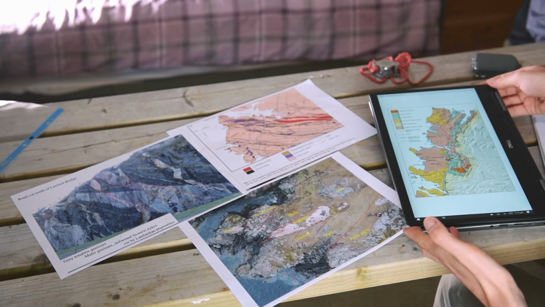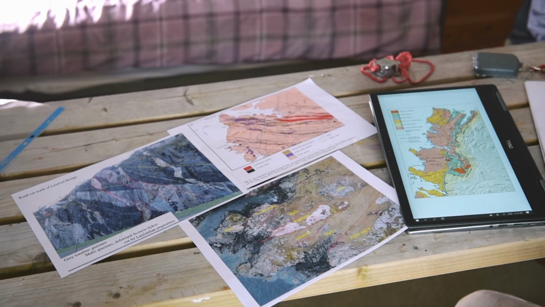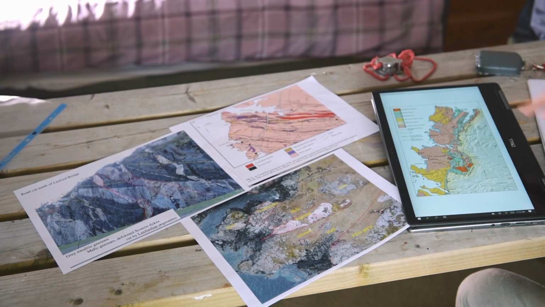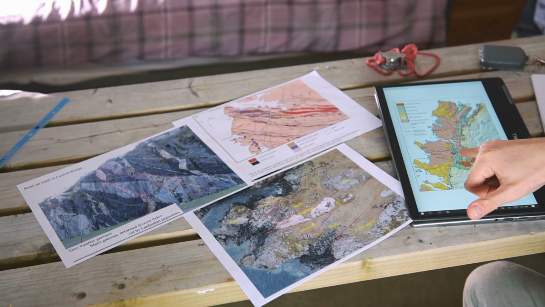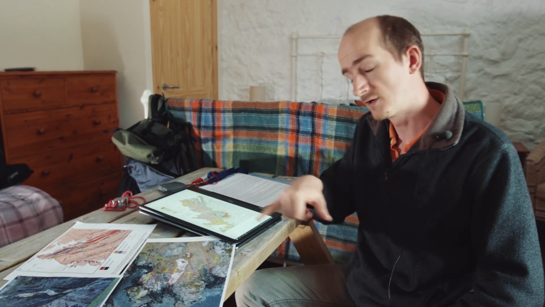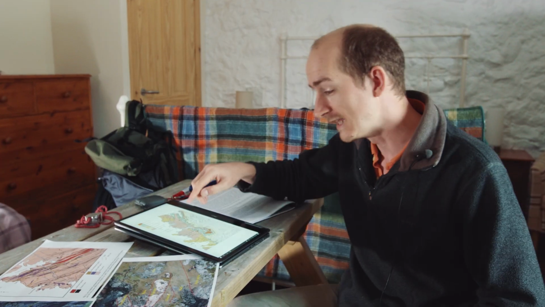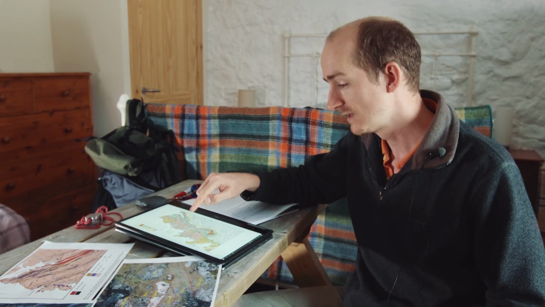Now, on this map, everything belonging to the Lewisian gneiss complex is in this reddish colour. Here's Inchnadamph, where we've been staying for the past few days, and the localities that we'll go to in these next 2 days are further north. The key locality for today, day 3, is in the region of Scourie.